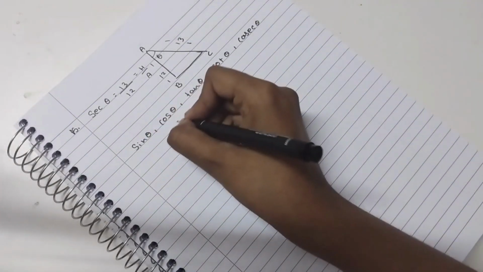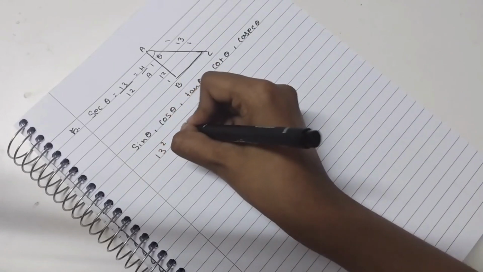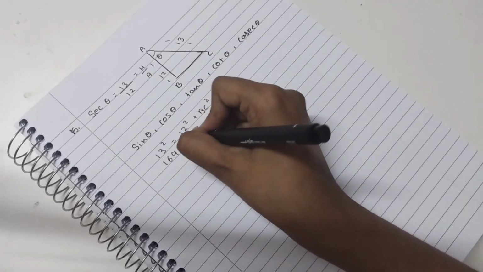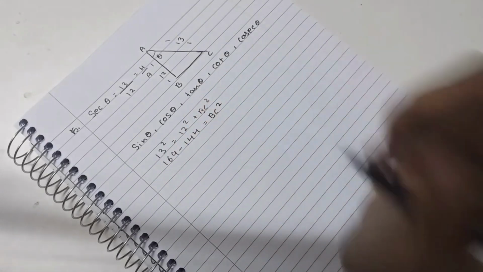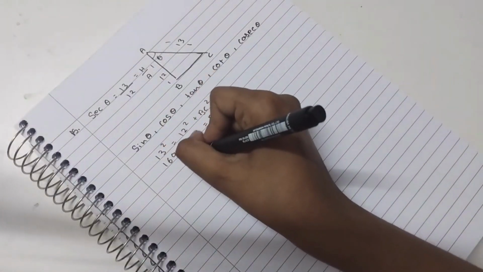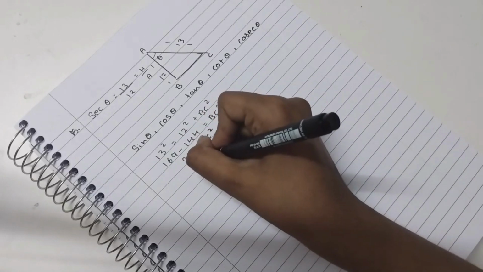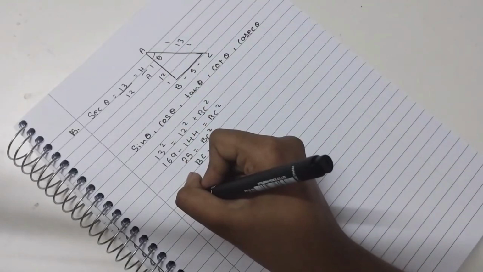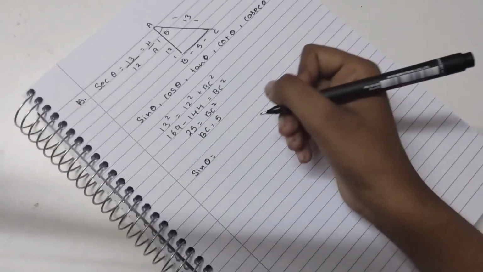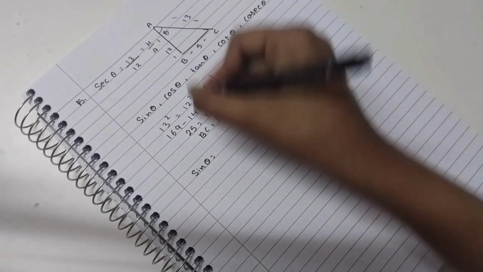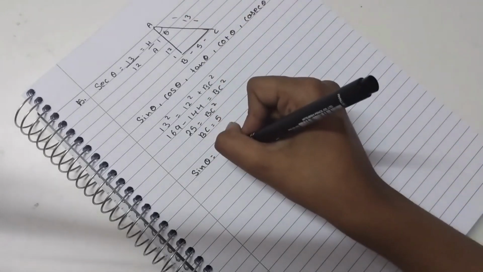So we can find out the value of BC by 13 squared is equal to 12 squared plus BC squared. And 169 minus 144 is equal to BC squared. And 169 minus 144 will give us 25, which is equal to BC squared. And the value of BC is equal to 5. So now we need to find the value of sine theta. So sine theta we know is opposite over hypotenuse. So the opposite side to angle theta is 5, and the hypotenuse is 13.